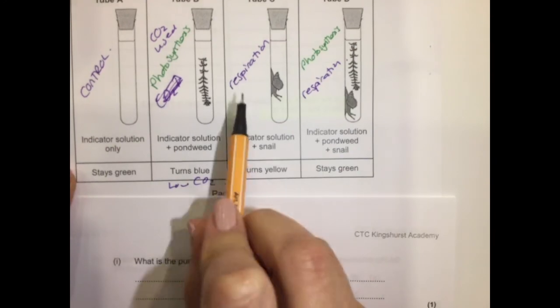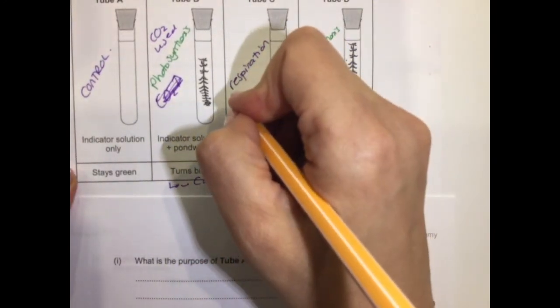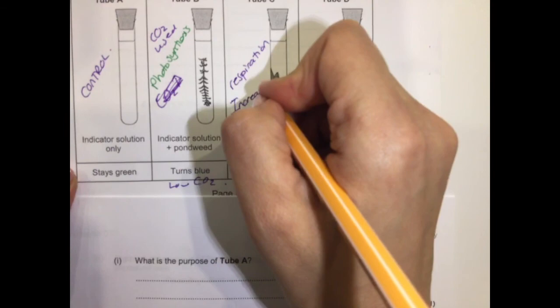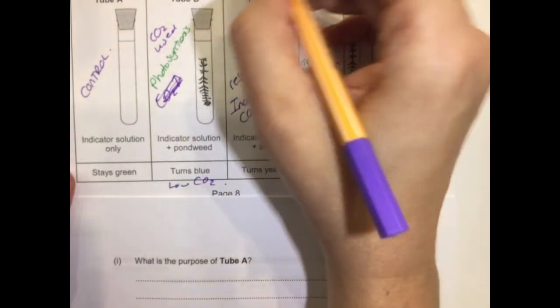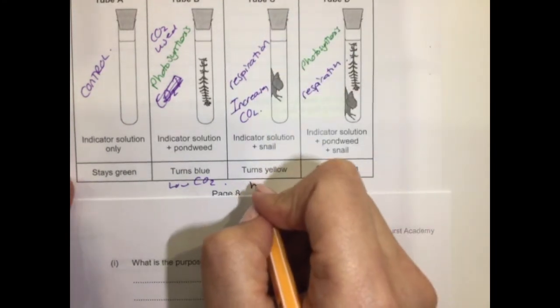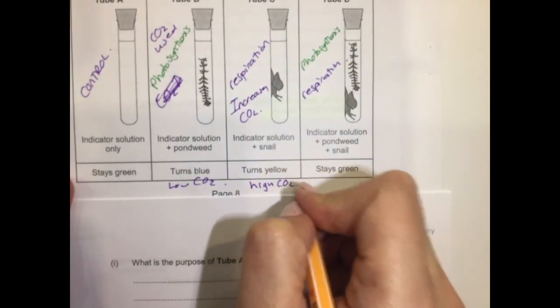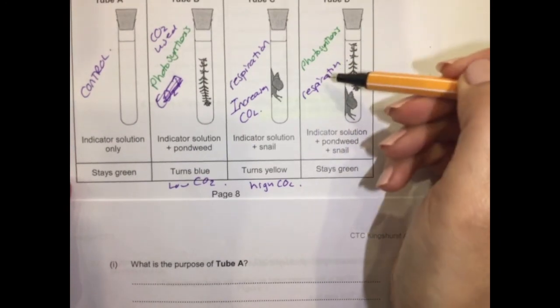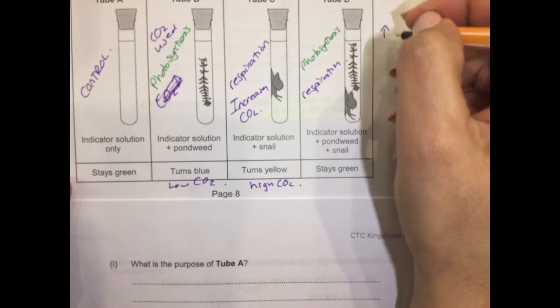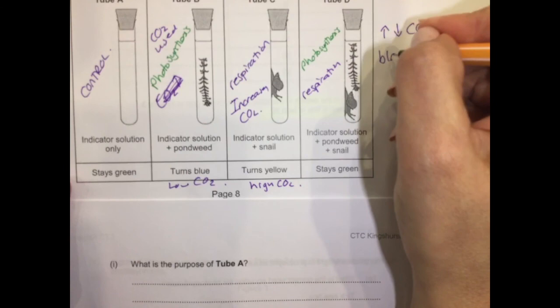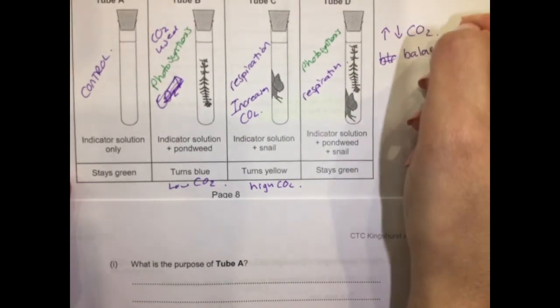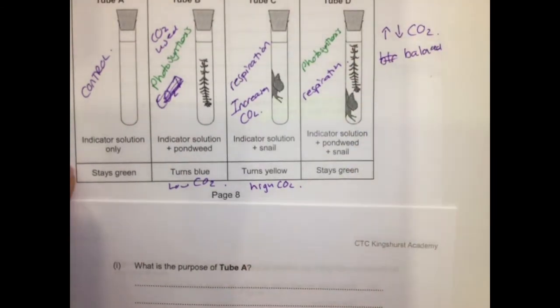Respiration increases CO2, turns yellow, high CO2. And finally, photosynthesis and respiration are both occurring, so CO2 goes up and CO2 goes down. So they are balanced. Right, thank you very much. Sorry we rushed that at the end.